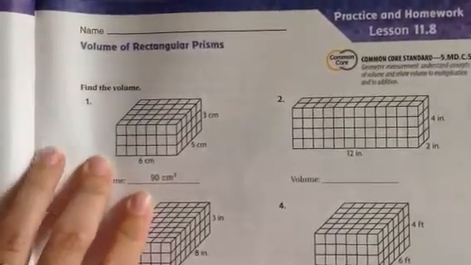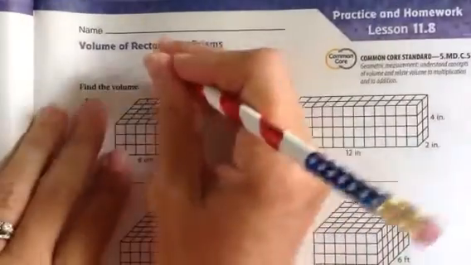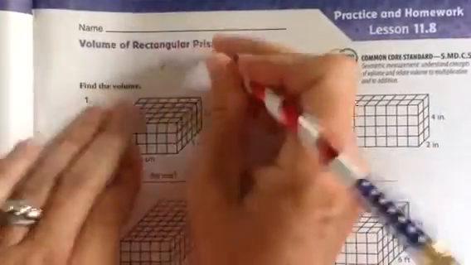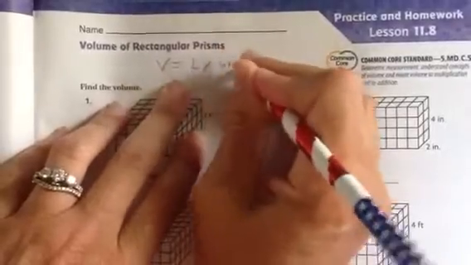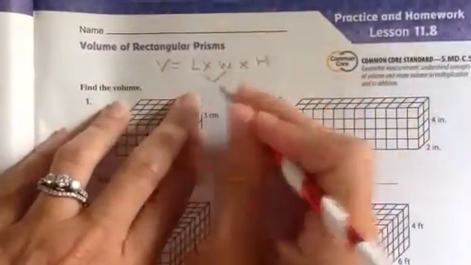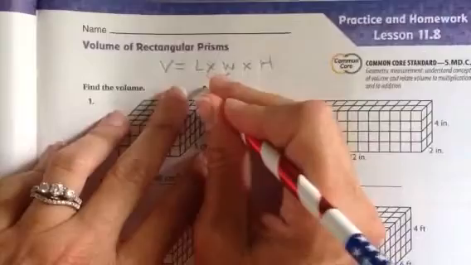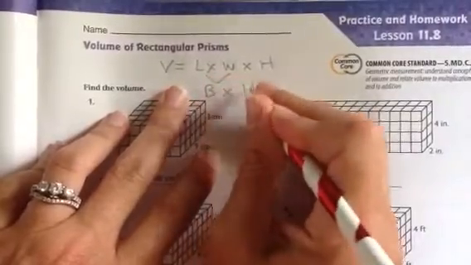Okay, volume of rectangular prisms. So I'm going to write the formula right up here. Volume equals length times width times height, or length times width, which is the base, times the height.